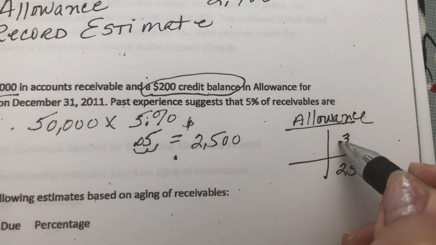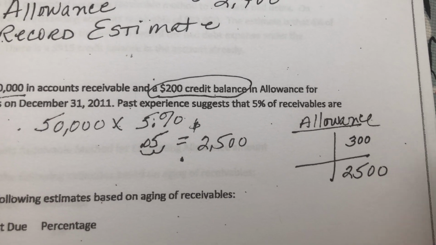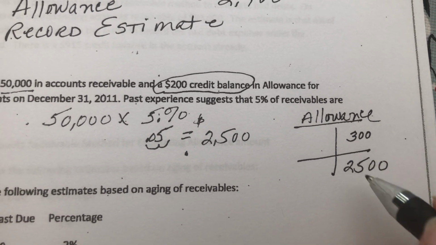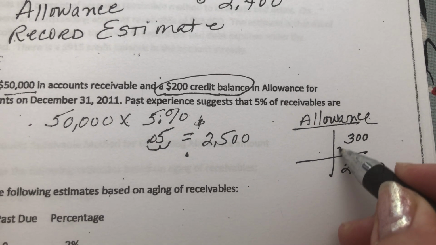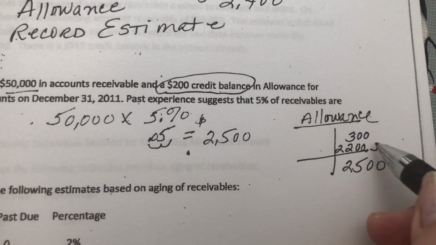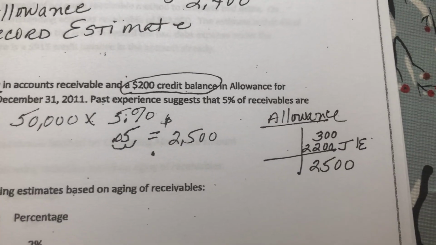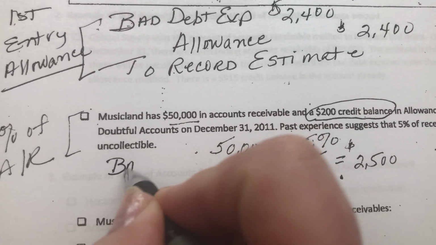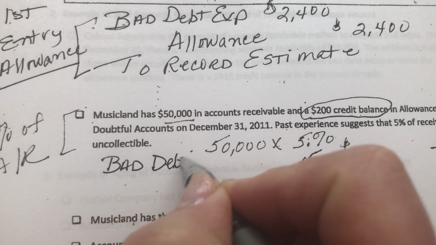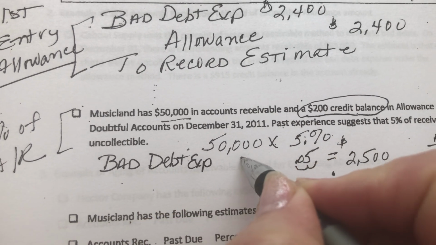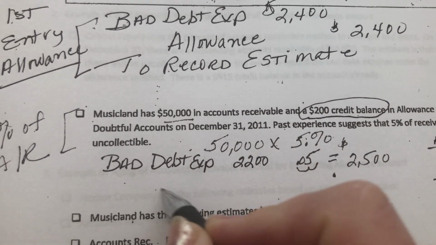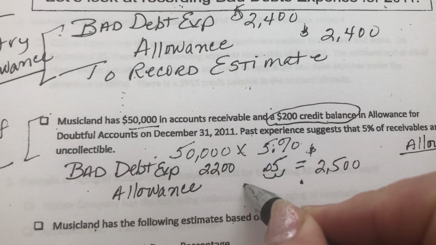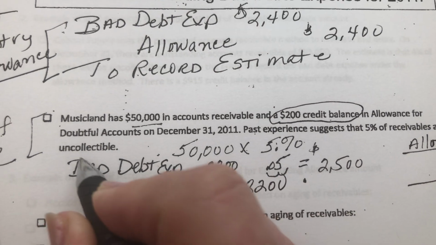Well, if you already have $300 there, then what you have to do is make a journal entry to make up the difference. So here our journal entry is going to be for $2,200, because the two numbers have to add. So in your journal entry, bad debt expense, you're going to put $2,200, and the allowance account for doubtful accounts is $2,200. Okay, so here's your journal entry.